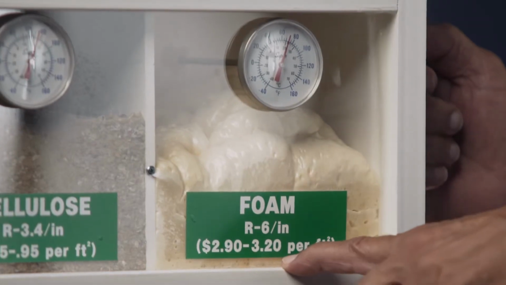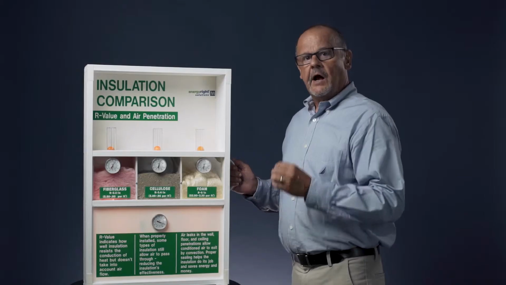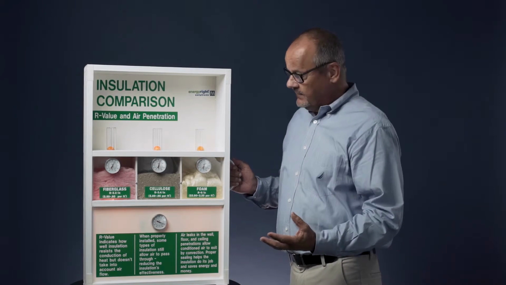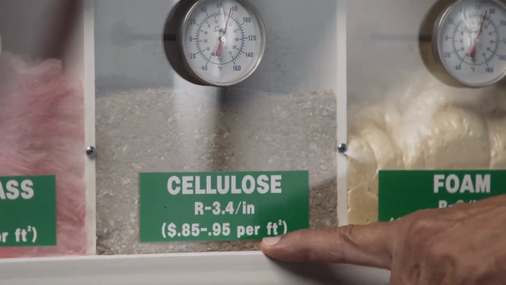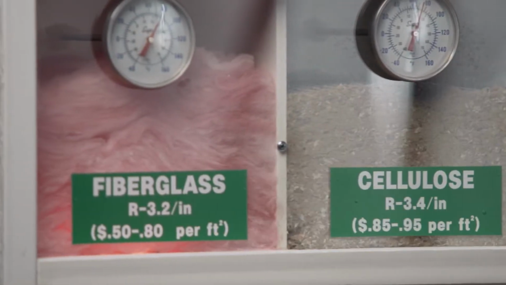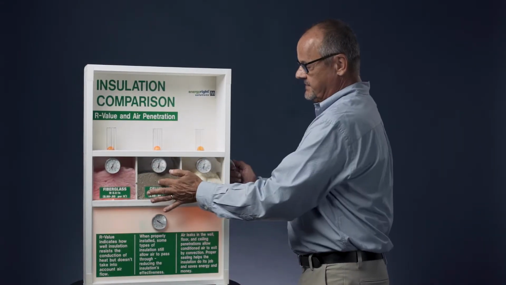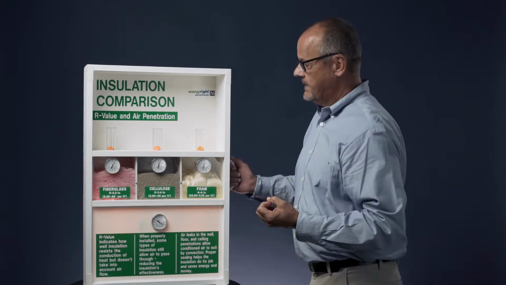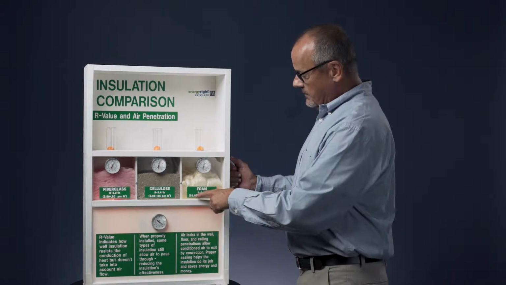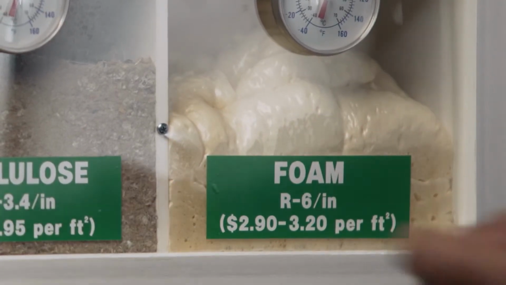First, I'll start with the foam insulation here. It's an R6 per inch. The higher the R value, the more effective it is. Cellulose is 3.4 per inch. Fiberglass is 3.2 per inch. So that just simply means that you have to have more of these two than this one to achieve your R33 or R38. From a cost standpoint, foam is the most expensive, $2.90 to $3.20 per square foot.